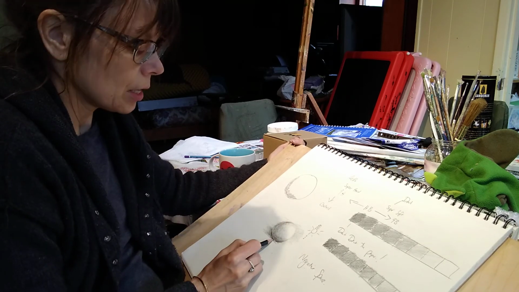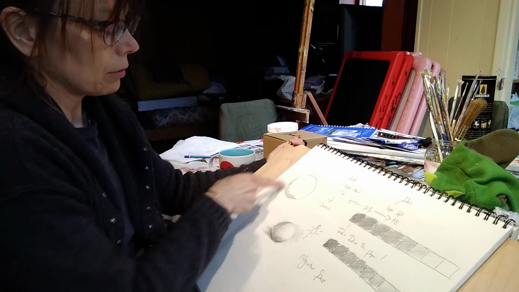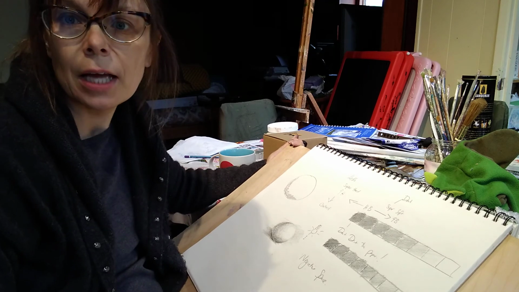That's not too bad. So you see how easy it is to manipulate your image if you haven't drawn an outline to begin with. So that's all for today.